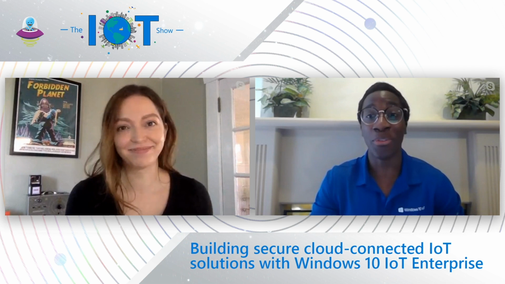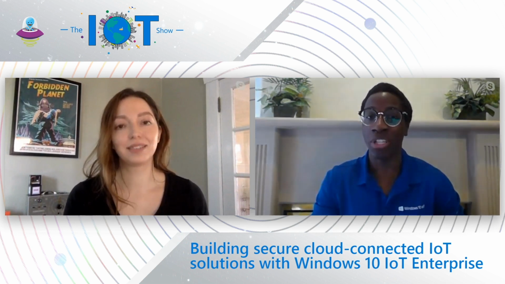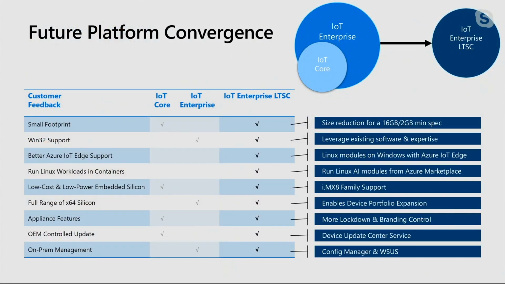And also thank you to our community, because we really do want feedback. That's how we make IoT Core and IoT Enterprise better and how we decide where to move next. But I'm super excited about this future platform conversion and convergence. So after talking with all these customers and hearing from them, we decided that we wanted to take the best parts of Windows IoT Core and merge it with the best parts of Windows IoT Enterprise to essentially combine these into the next version of Windows IoT, the Windows IoT Enterprise LTSE.